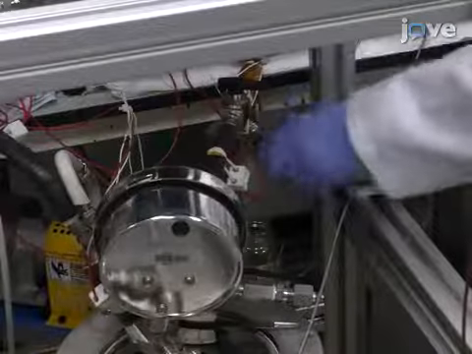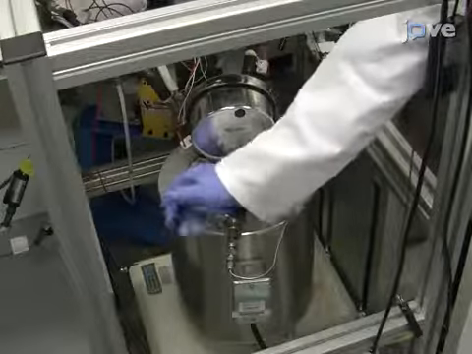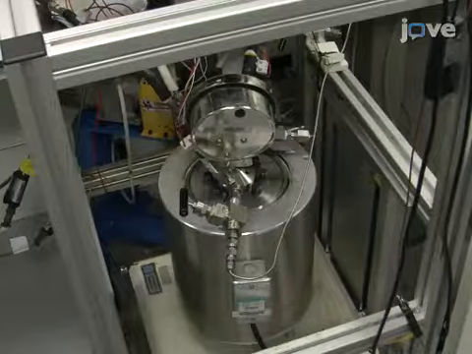Open the relief valve on the recycle path of the circulation loop. Then, open the mixer to nitrogen gas. Once the gas reaches the mixer, close the nitrogen valve and cylinder.